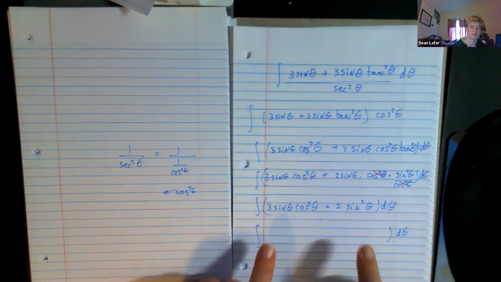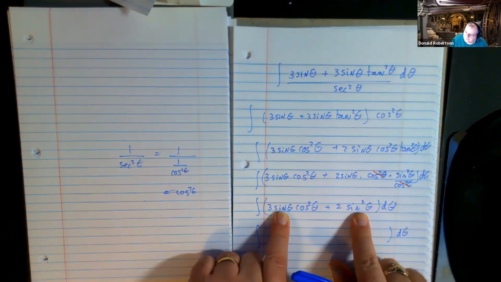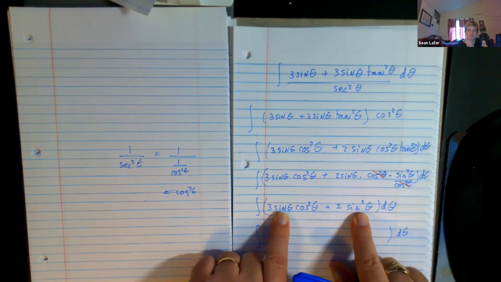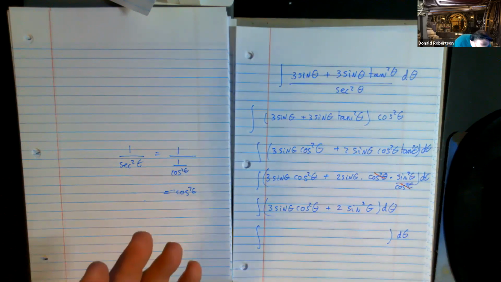I'm not sure because one is cubed and one isn't. Right, but can't you at least pull out a single sine theta? Oh, yeah. Bit like I've got an x and an x cubed. I can at least pull out an x, right?